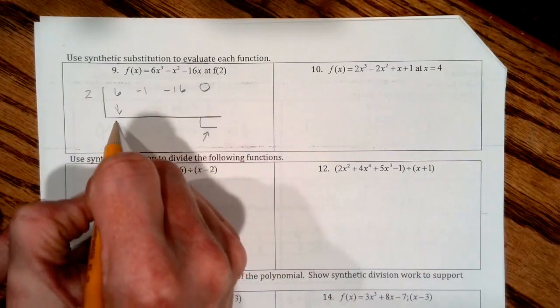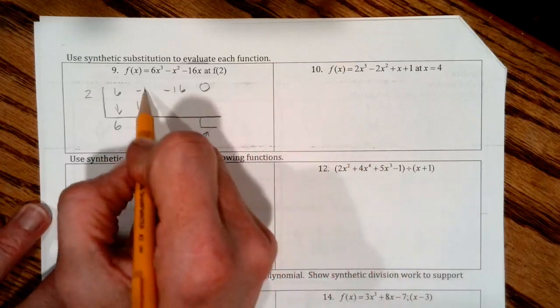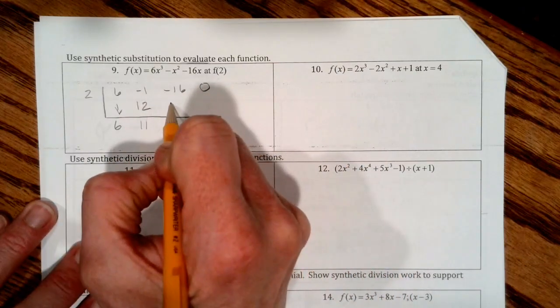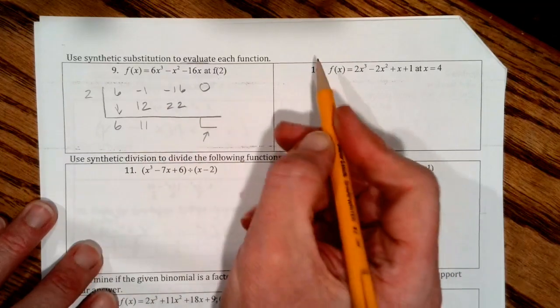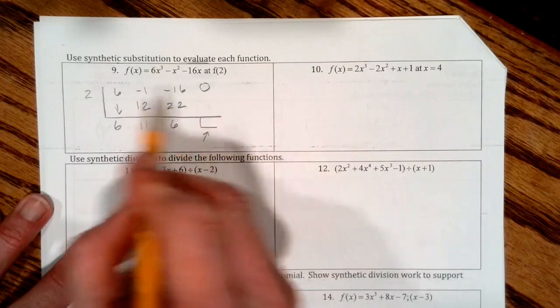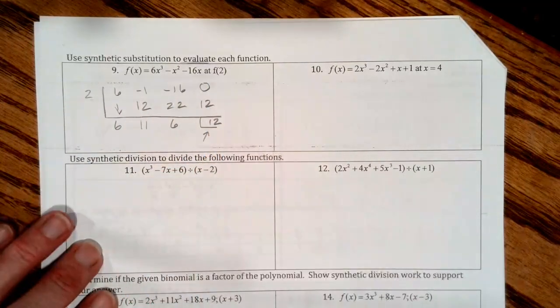So I bring down 6. 2 times 6 is 12. 12 and -1 is 11. 2 times 11 is 22. 22 and -16 is positive 6. 2 times 6 is 12. And I have 12 as a result.